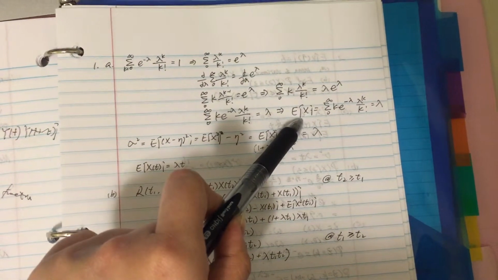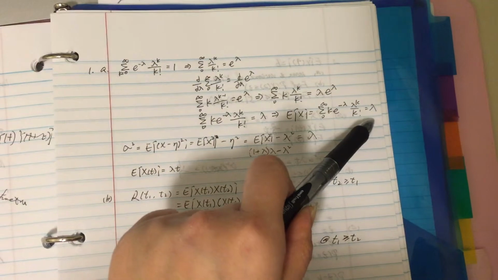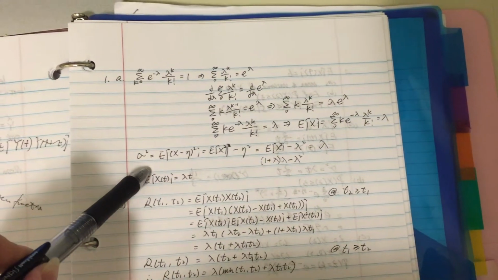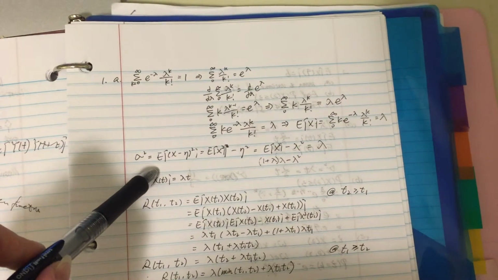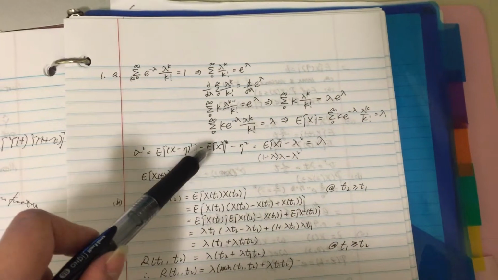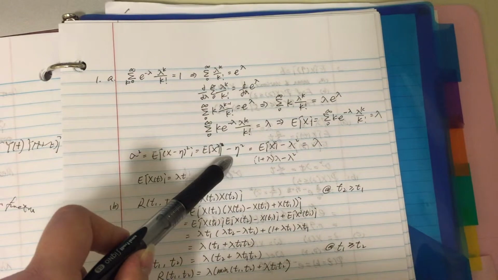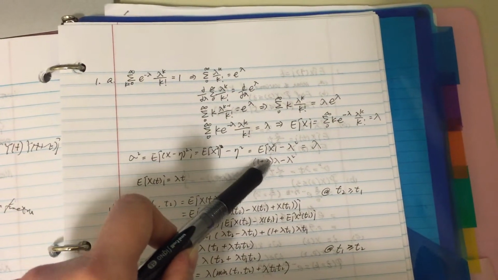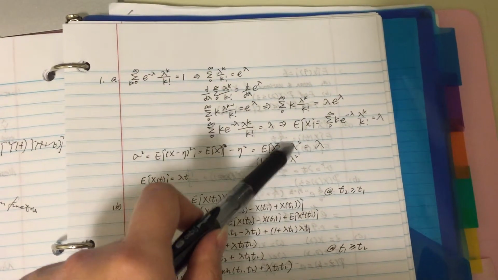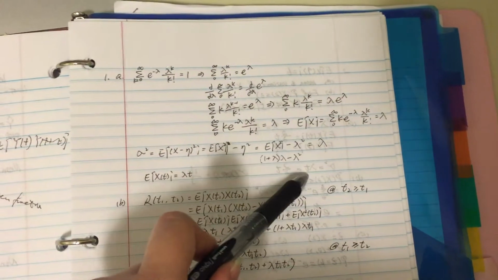X. So we get the expected value of X is equal to lambda, and for the variance, we know that the variance is equal to the expected value of (X minus eta) squared, and this equals the expected value of X squared minus lambda squared.